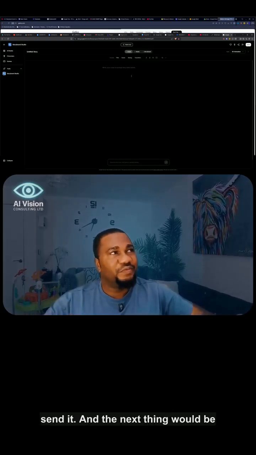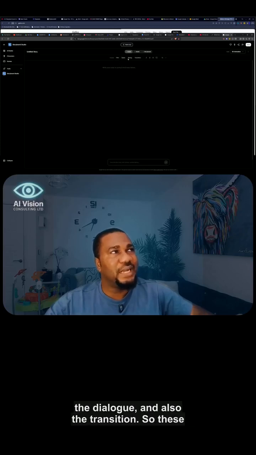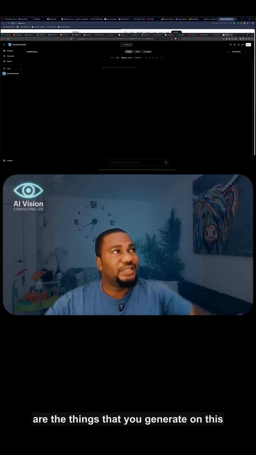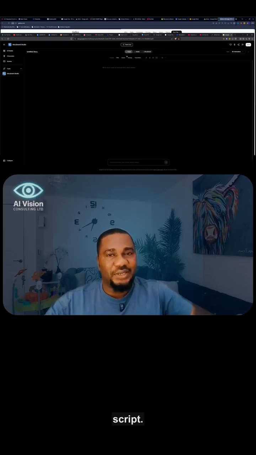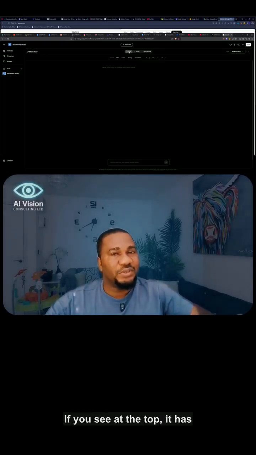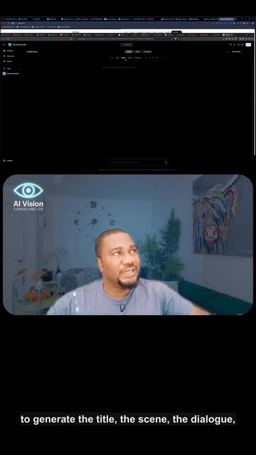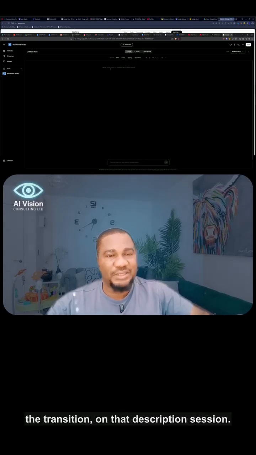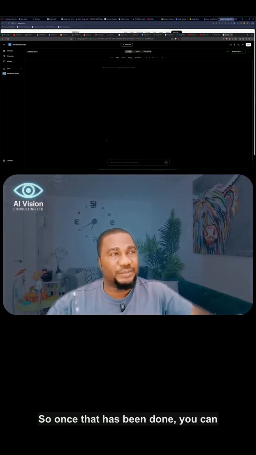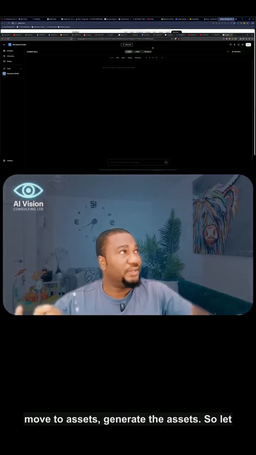Then the next thing is to generate the scene, the title, the dialogue, and also the transition. These are the things it will generate under this script. If you see at the top, it has 1 script, 2 assets, and 3 storyboard. So now it will generate the title, the scene, the dialogue, the transition under the script section. Once that has been done, you can move to assets to generate the assets.